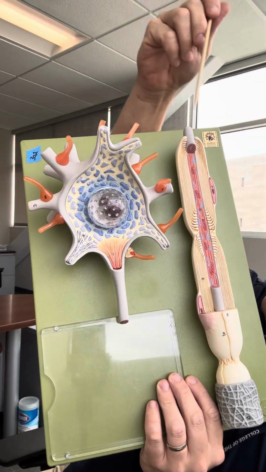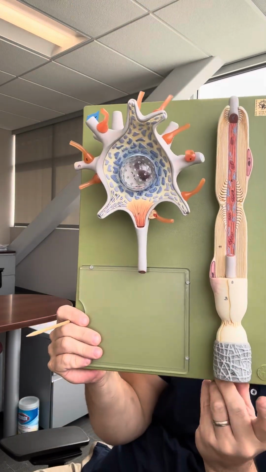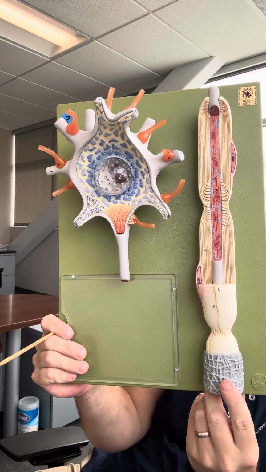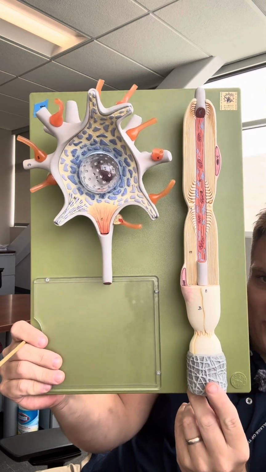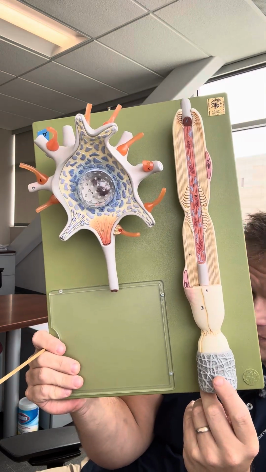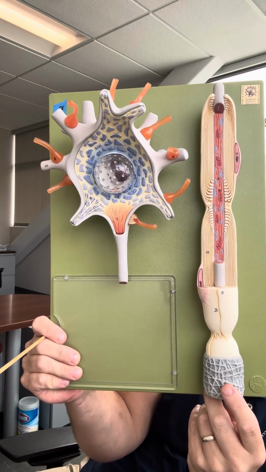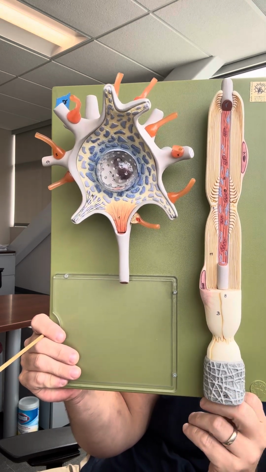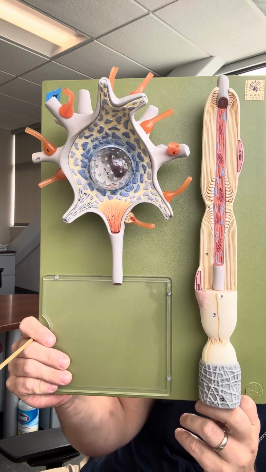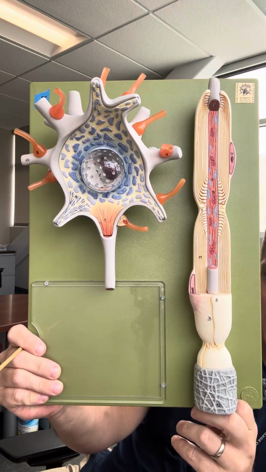And the other thing to recognize is that this axon would continue on very, very far. They can be quite long. So we have one cell like this that goes from our spinal cord all the way down to the tip of our toe, which could be something like three-quarters of a meter long. So it could be quite long, quite extended.